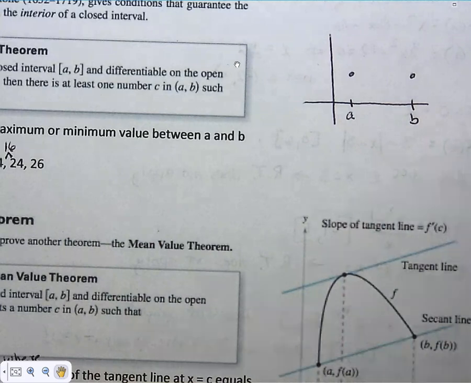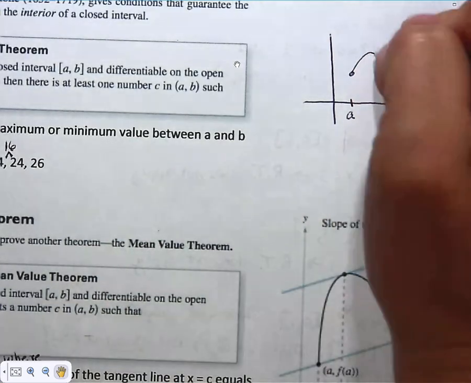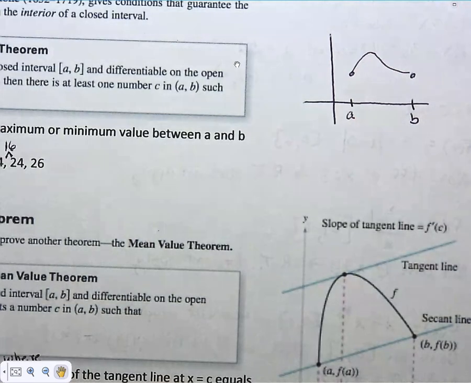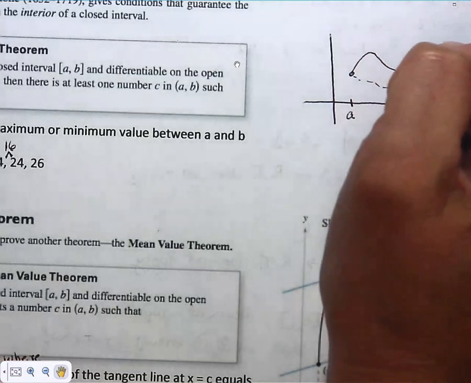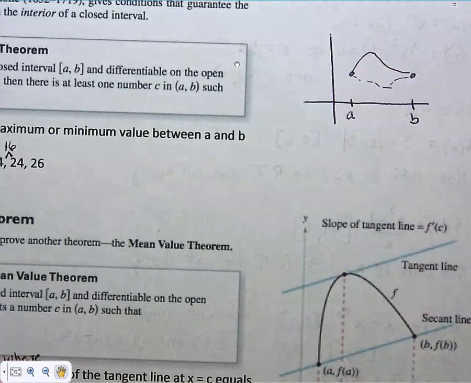If you go up, then to get back to here, you're going to have to come down. So you're going to have a place where the derivative is 0. Or if you go down, you're going to have to come back up, and there's a place where the derivative is 0. So really, Rolle's theorem makes sense.